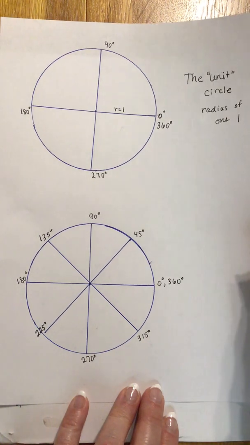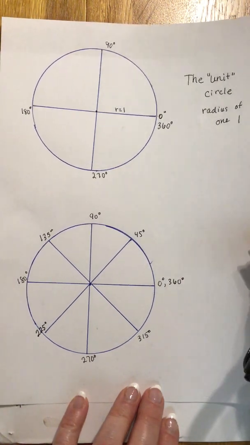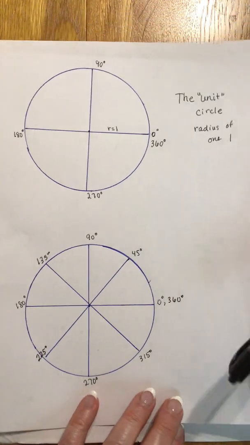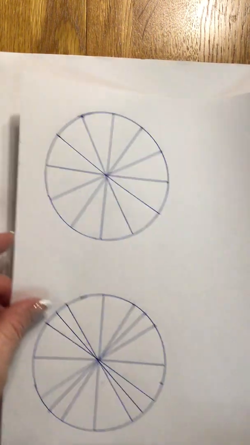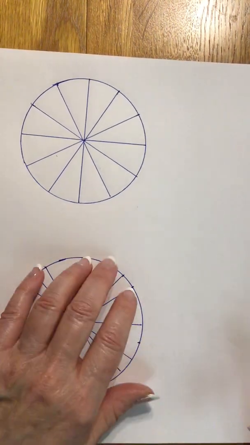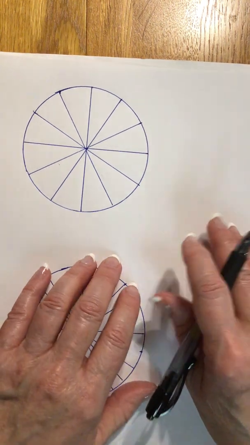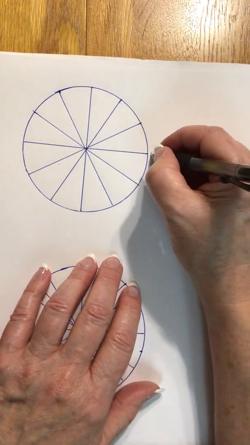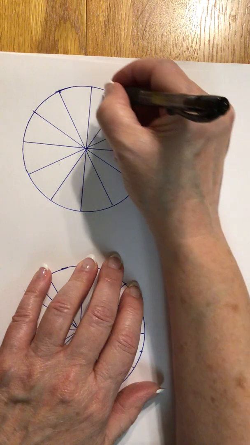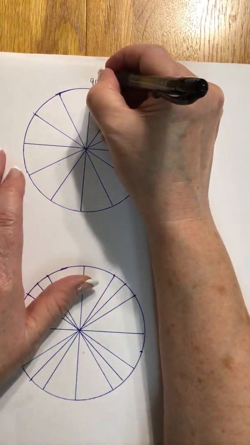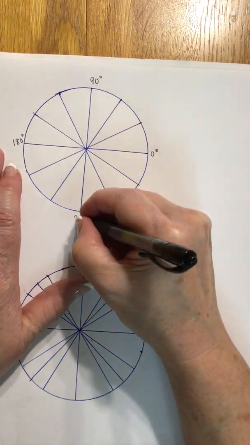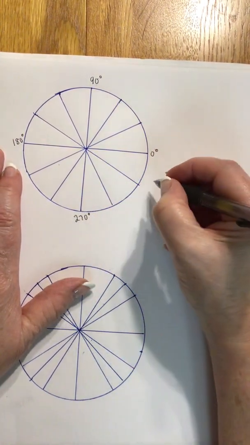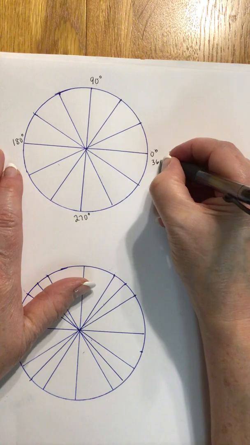So I'm now going to do another separation. We'll come back to these to do some more with them in a minute. First, we're going to put our quadrantal angles on it. So this is going to be my 0 degrees. My 90 is up here. My 180. My 270. And then back to 360.